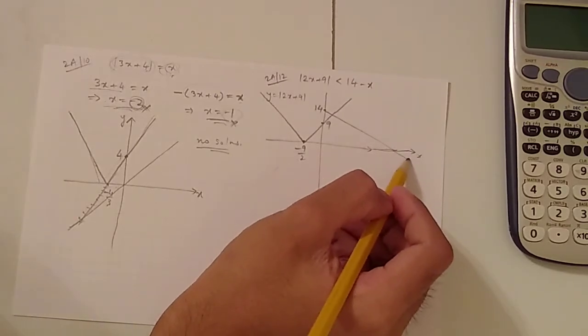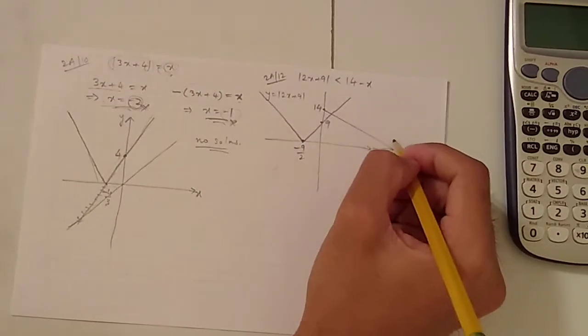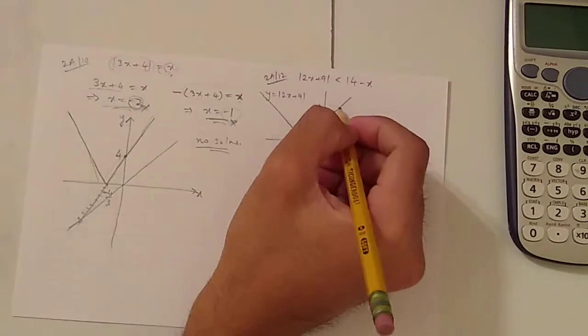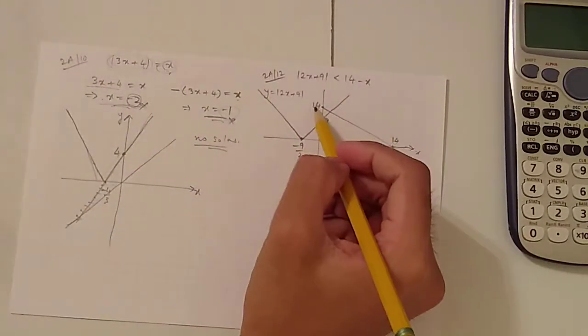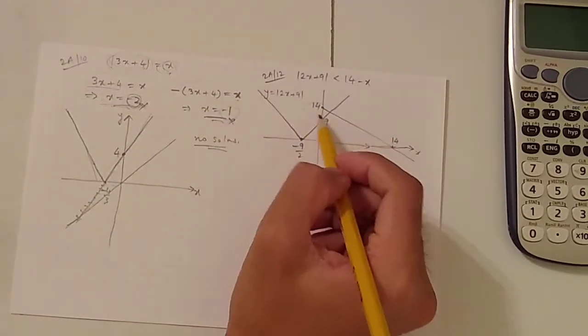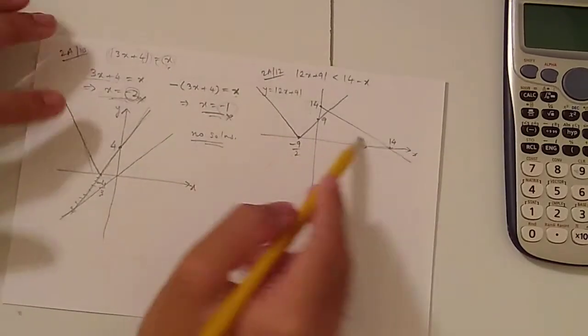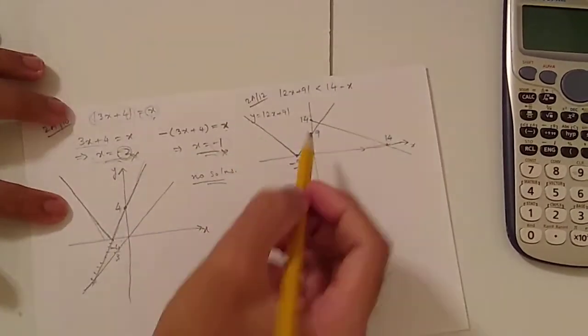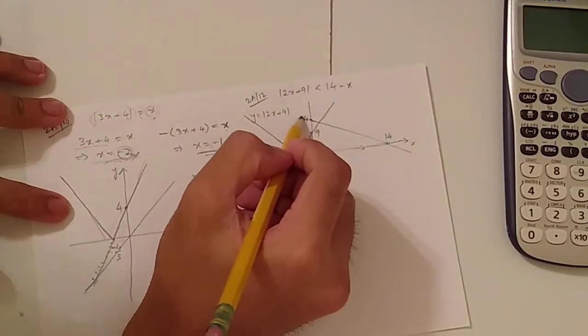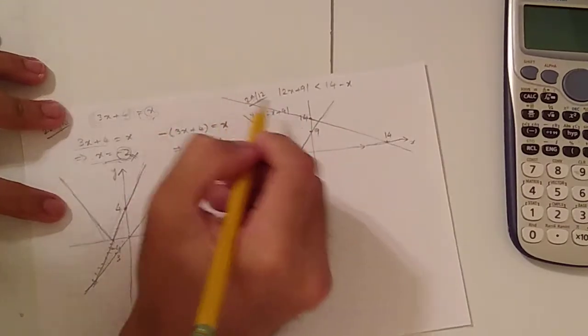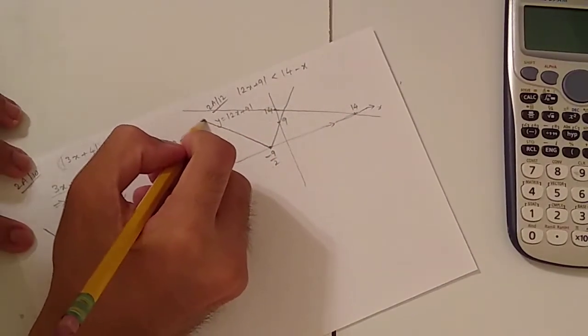The point over here is going to be 14. You can calculate that. The y-intercept is 14, gradient is -1. Since this graph is less steep than this graph, it will cross this graph at some point.